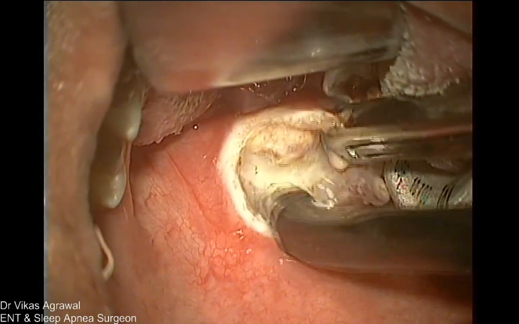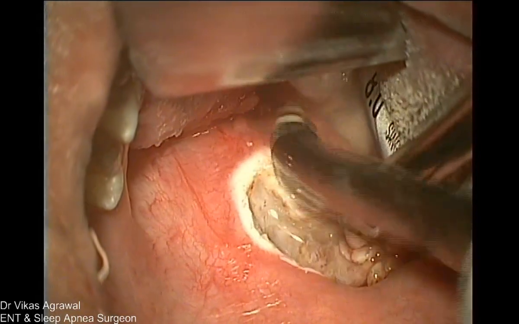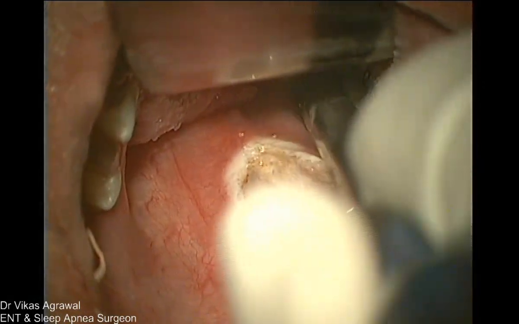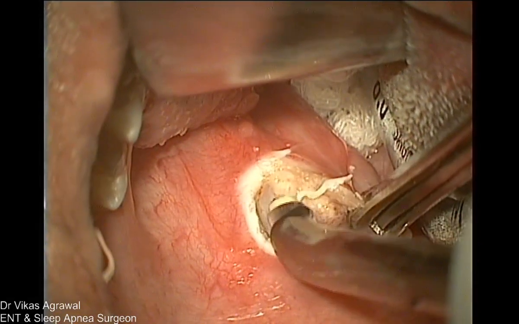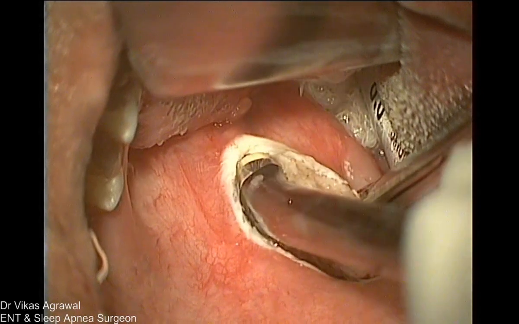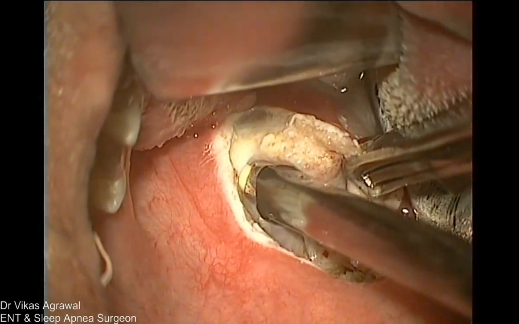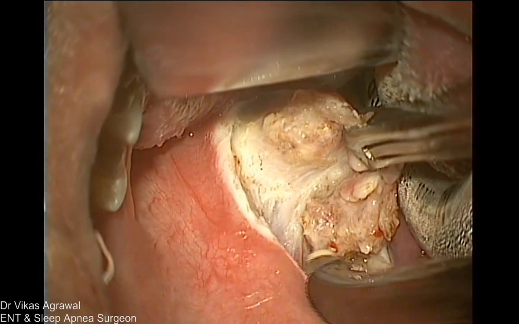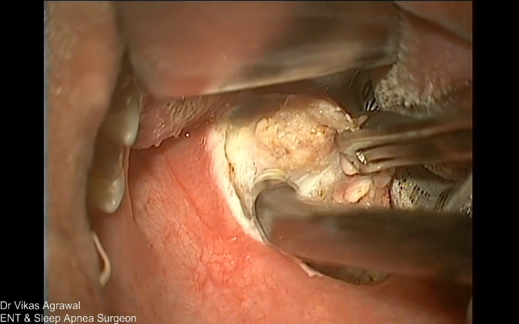Now you see that we are going lateral to the tonsil and this is the lower pole of the tonsil, correct? This is the lateral part of the tonsil which will be removed completely. But as we go into the lower pole, see, have you seen the muscles at all? The muscles of the tonsillar fossa are not seen. This is the fascia.